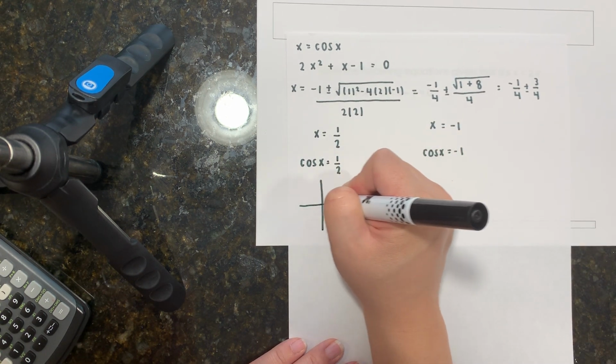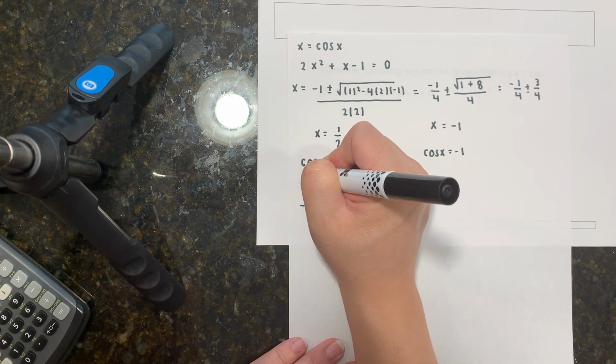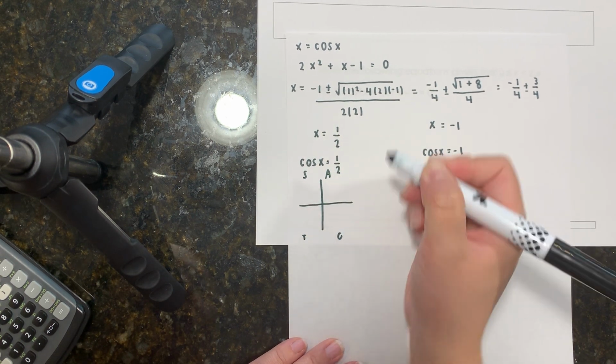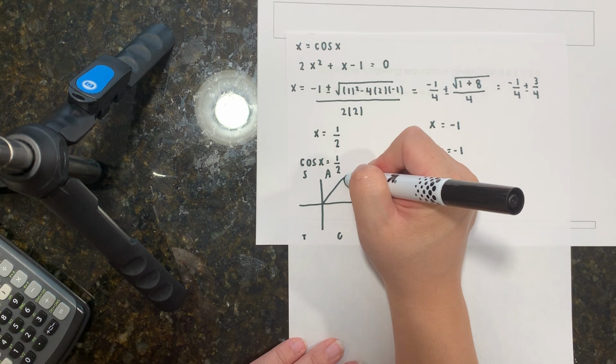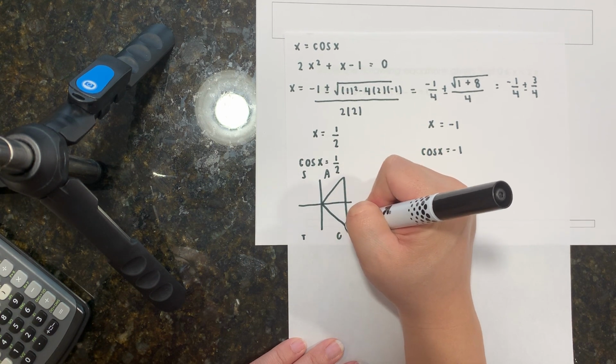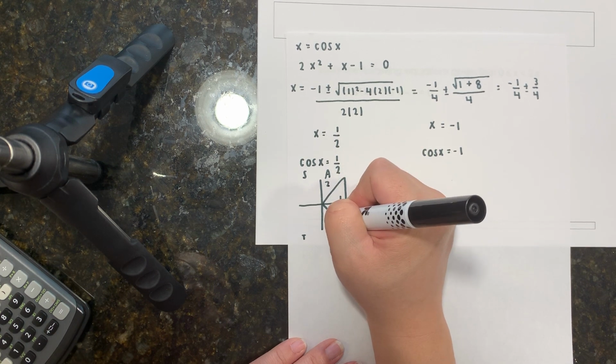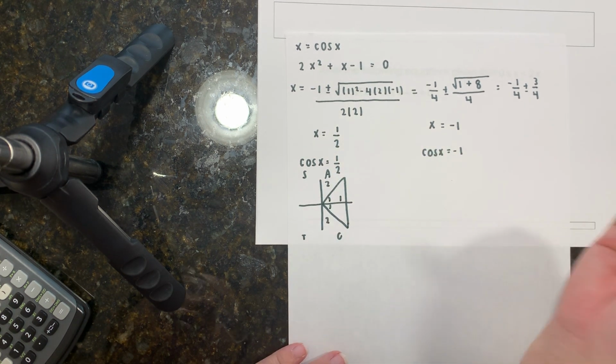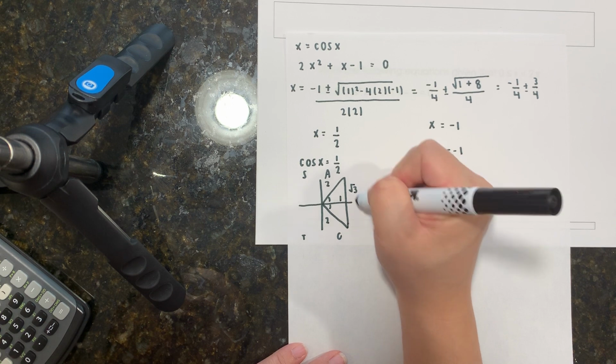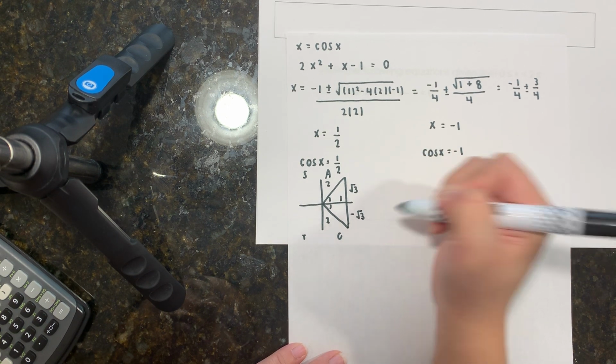Now, where is cosine positive? Well, if I make my chart, I have all students take calculus. Cosine is positive in quadrant 1 and then also in quadrant 4. The adjacent is 1, the hypotenuse is 2. So this is actually going to be a 60-degree triangle. This would be root 3 and -√3.